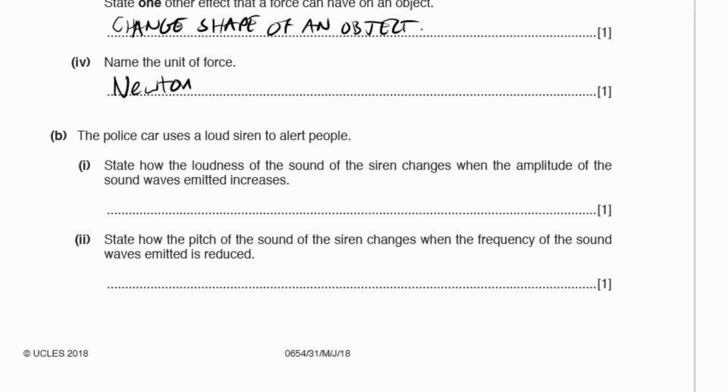B. The police car uses a loud siren to alert people. State how the loudness of the sound of the siren changes when the amplitude of the sound wave emitted increases. Well, as the amplitude increases, the sound volume increases, so the loudness will also increase. So as the amplitude increases, the loudness increases.